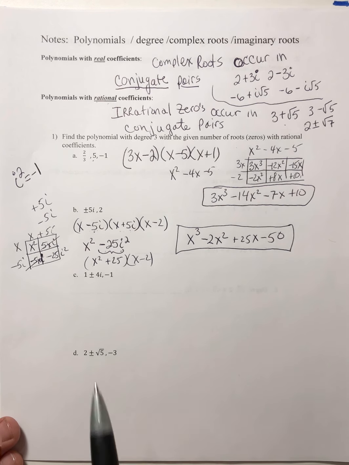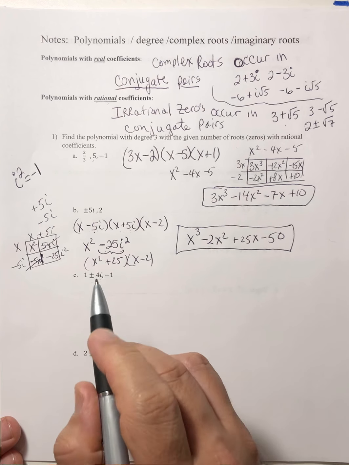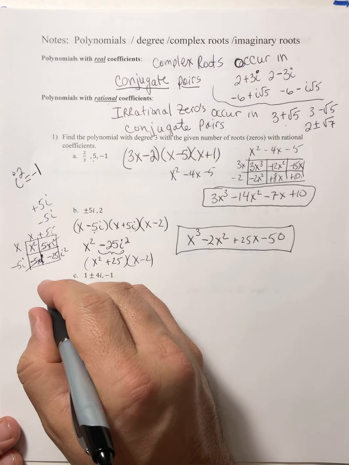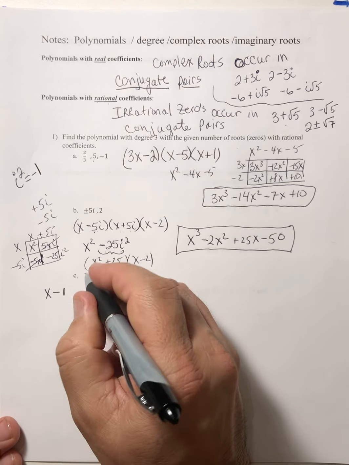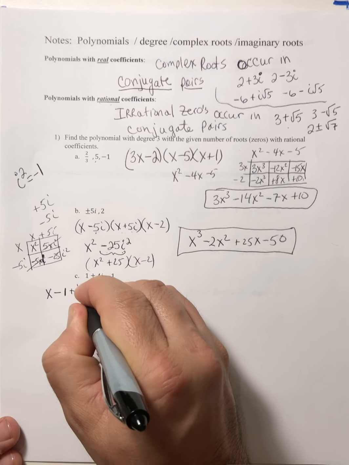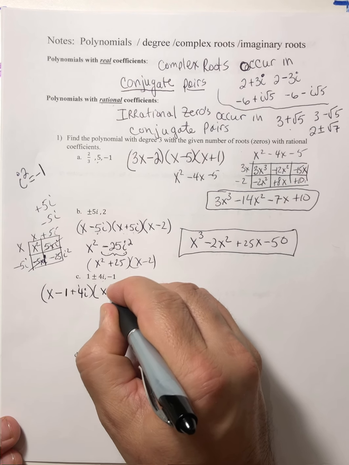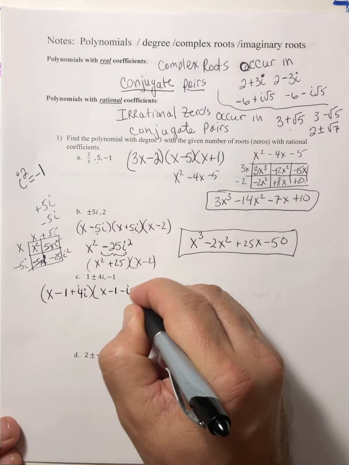All right, now here is the unique one: 1 plus and minus 4i. So we're going to write it as x minus 1 plus 4i, and then we're going to write it x minus 1 minus 4i.